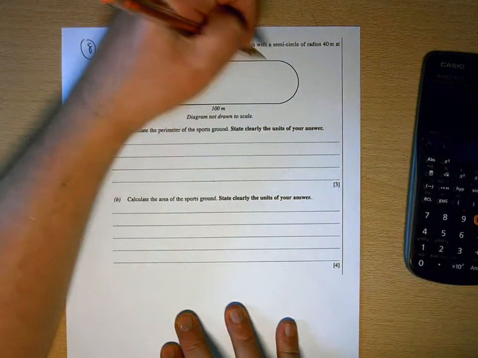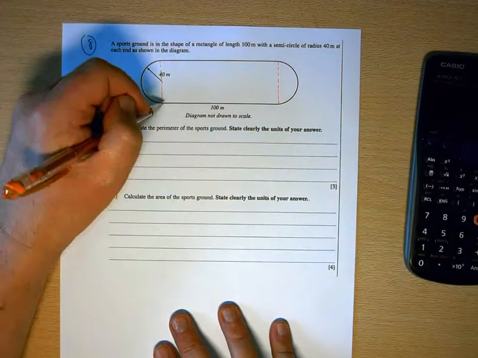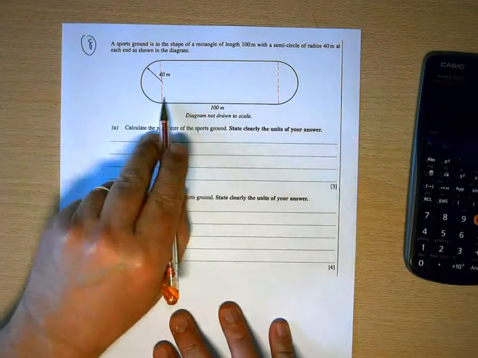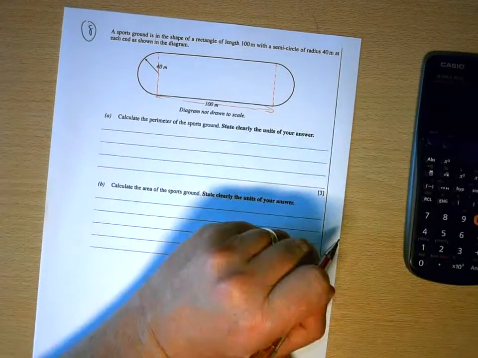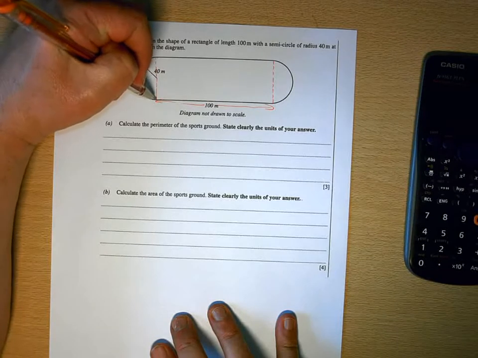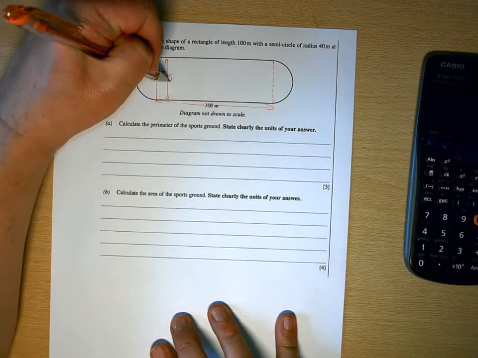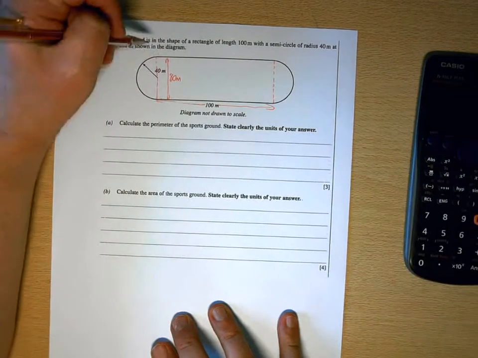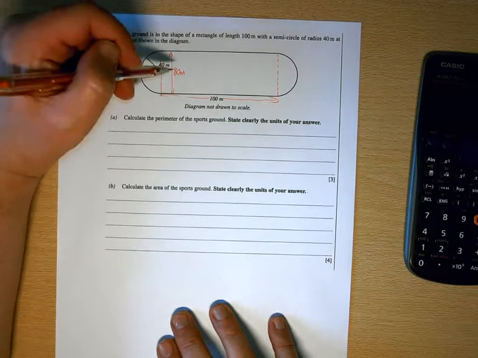If I hatch off the two semicircles there, what I've got is a rectangle in the middle which is going to be 100 meters that way, and if it's a radius of 40, that's going to be 40, that's going to be 40, meaning it's going to be 80 meters that way. We'll need that when it comes to the perimeter, the area.